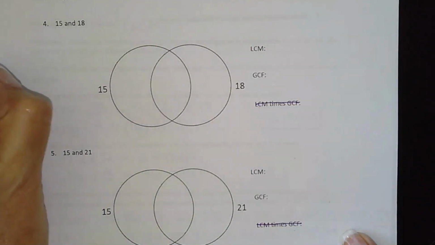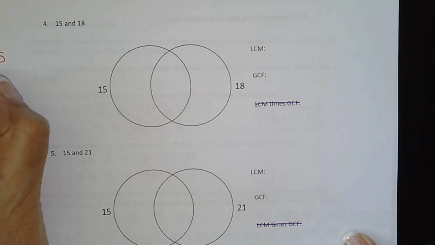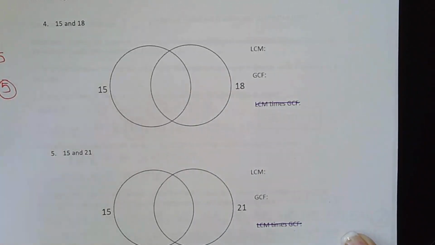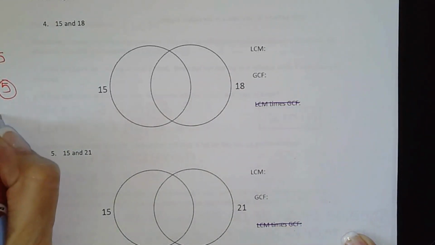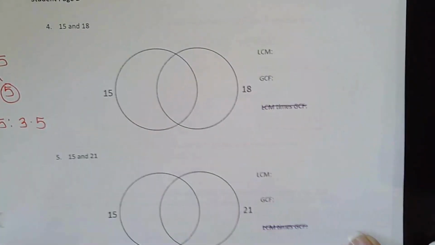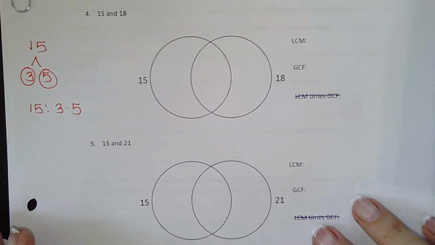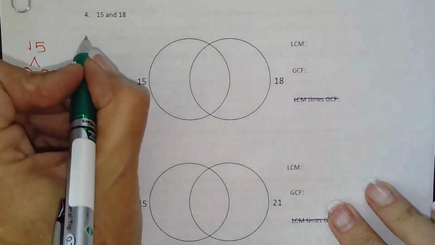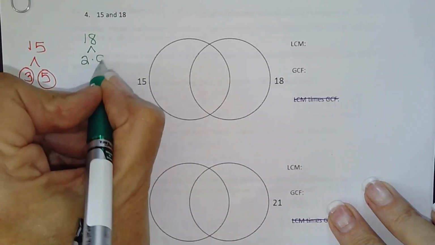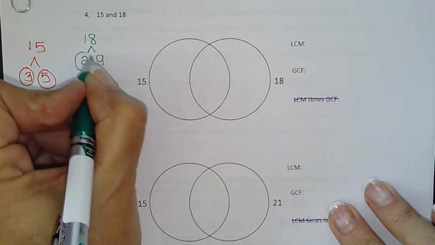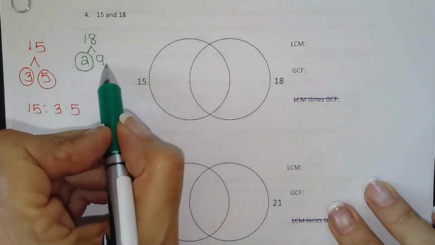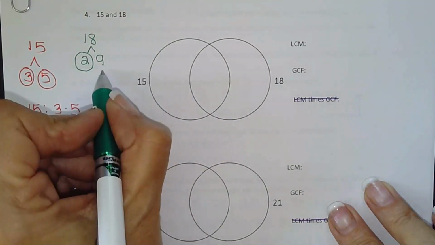Okay, so tree time. So 15, 3 and 5. And then I'm just going to put 15 here and write 3 times 5. And then we have 18. There I am, off the paper again, sorry. I wish you guys were in my class and you could scream at me and say, hey, your paper's not showing. So 18 is 2 times 9, or you could have done 3 times 6, either one.